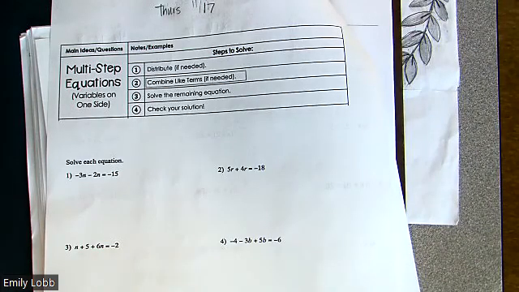All right, guys, take a minute, make sure you're turning to page 4. So yesterday we practiced distributing. Today we're gonna practice combining like terms.